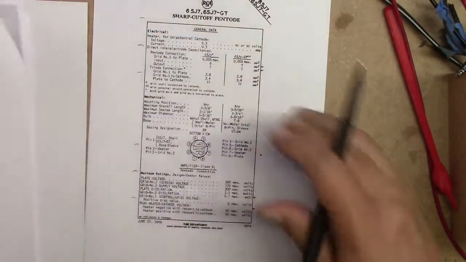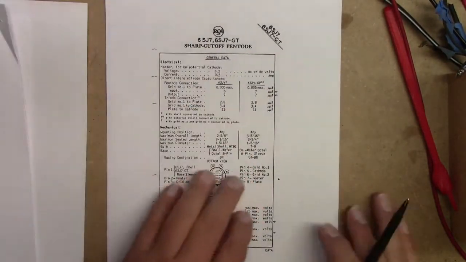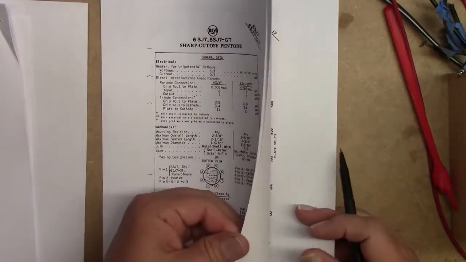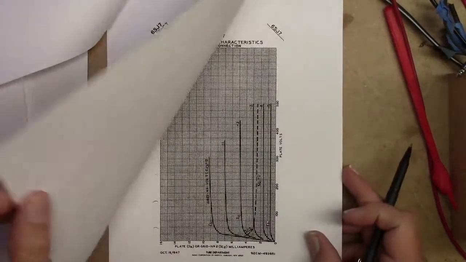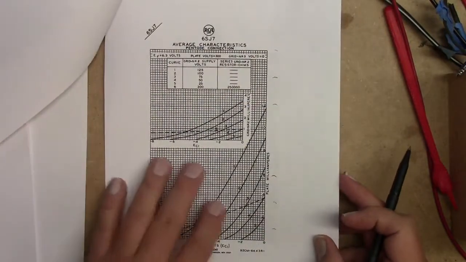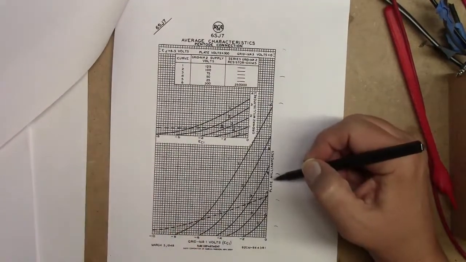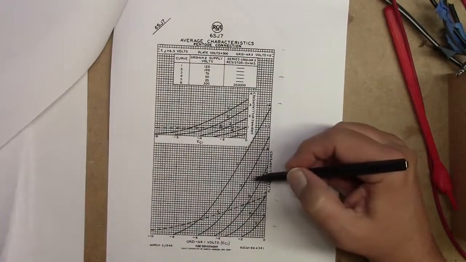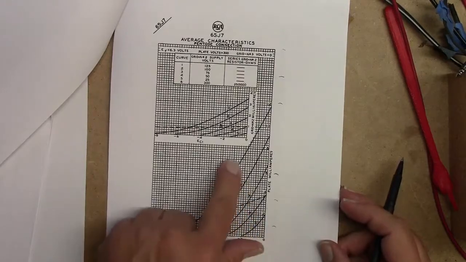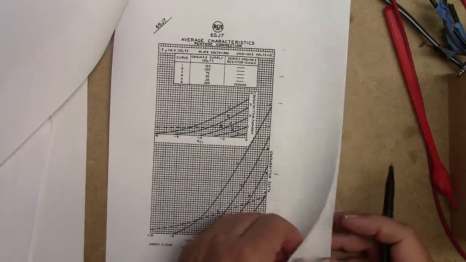Now this RCA has one additional graph that you don't have over in the General Electric one. So we have the plate characteristic. Now this one here is the same graph as the previous one. This is the plate current in milliamps based on the screen voltage.